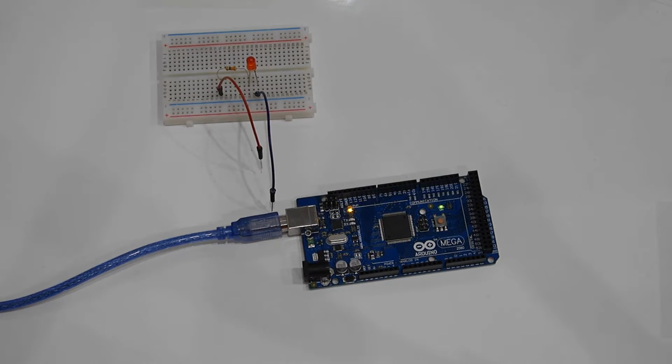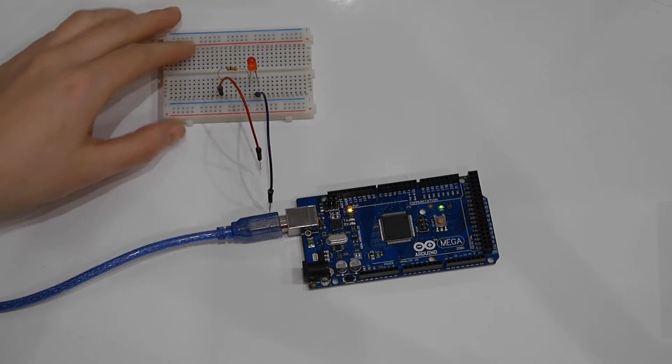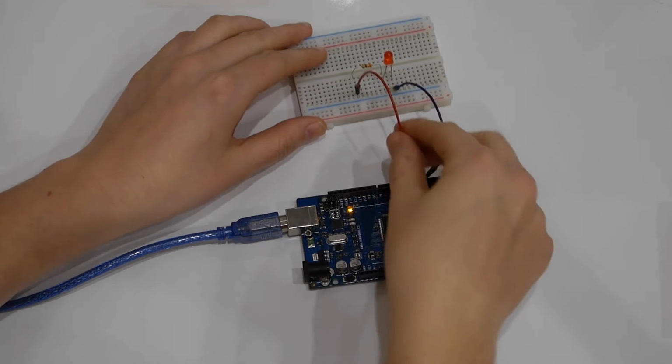Let's go to Arduino now. On the proto board, we have an LED connected to a 330 ohm resistor. Now, connect the anode to digital output number 7 and the cathode to the ground.